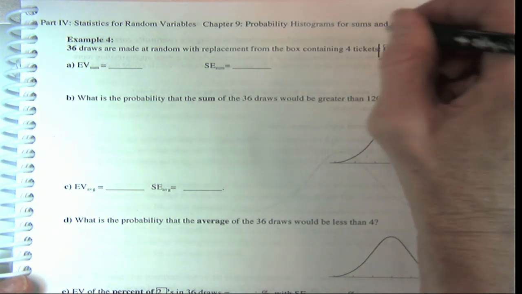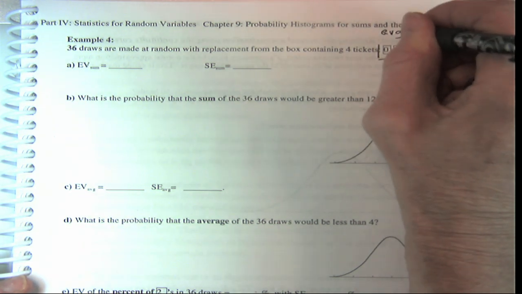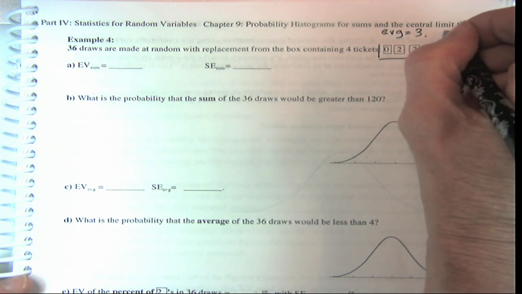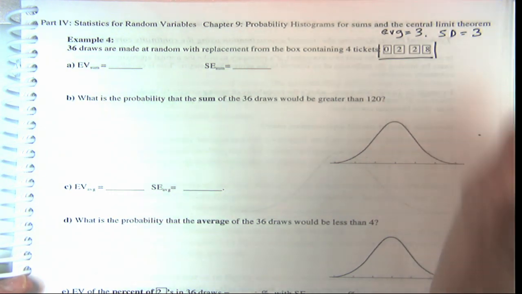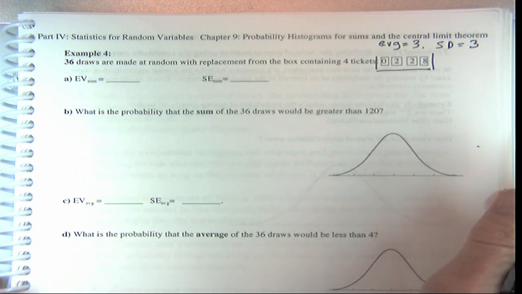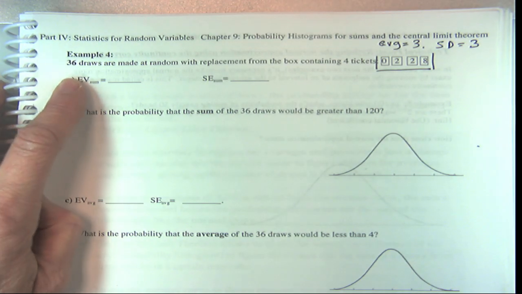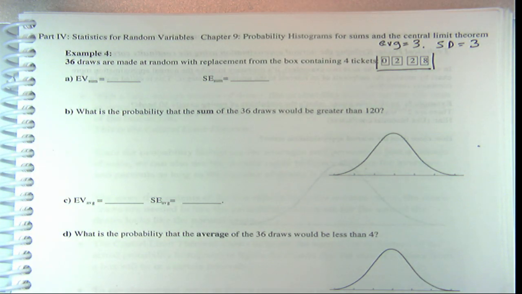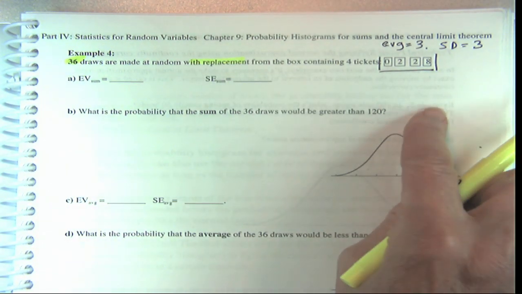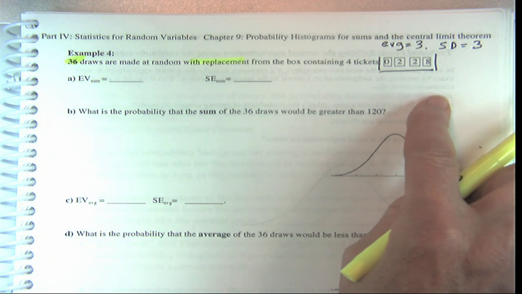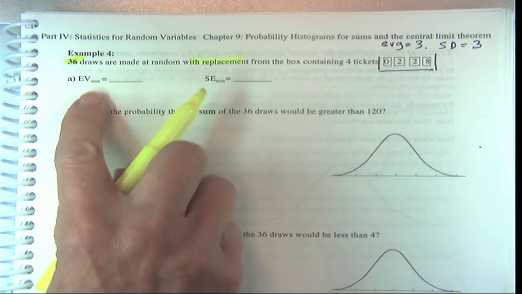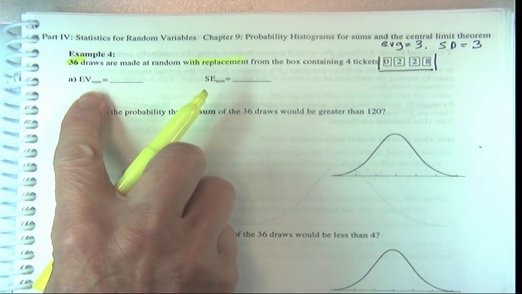This box has an average equal to 3 and a standard deviation also equal to 3. So if you take 36 draws from this box, with replacement, what would you expect the sum of the 36 draws to be?